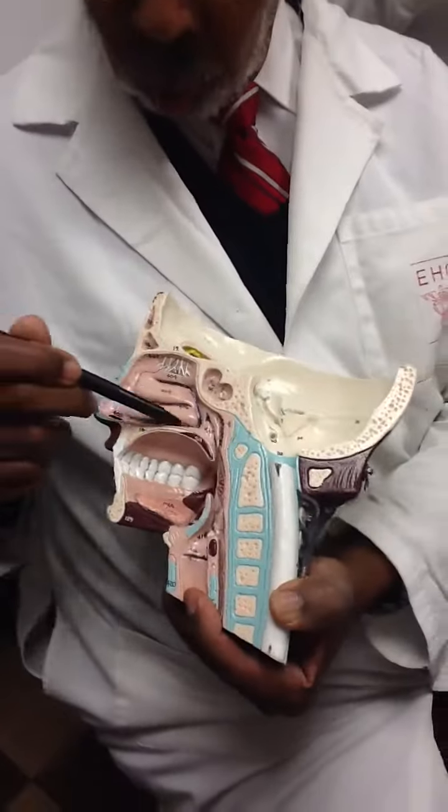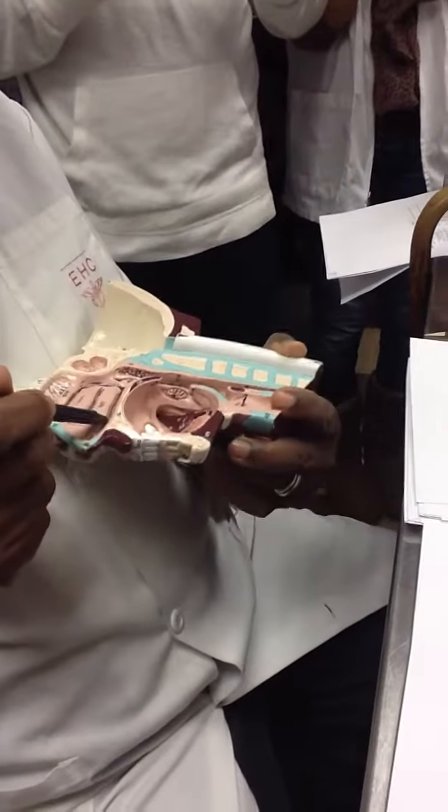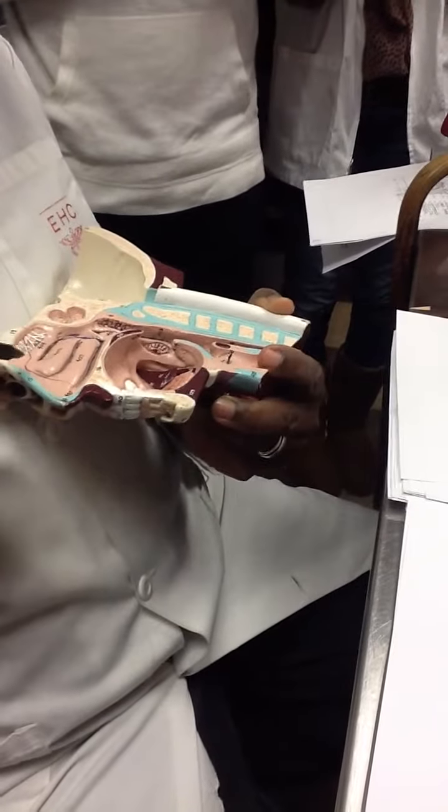In between the nasal concha, you have these grooves. These grooves here are called meatus, M-E-A-T-U-S. Those would be the meatus, the grooves between the concha.